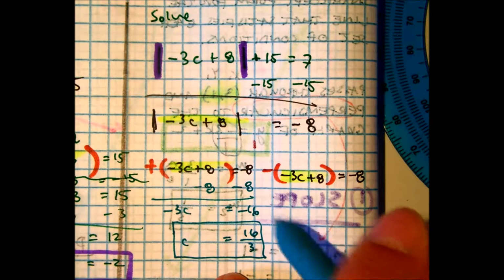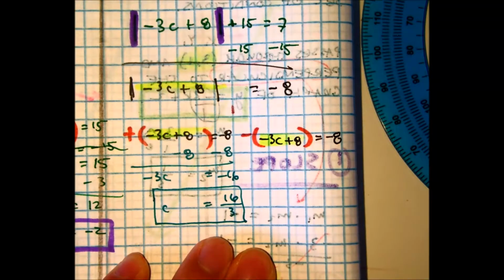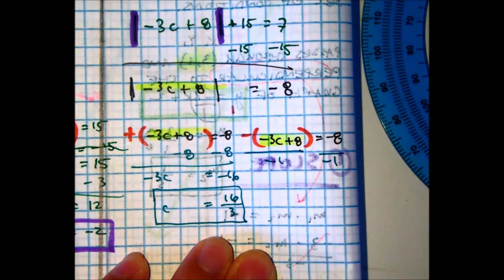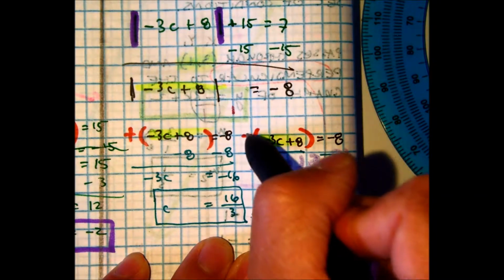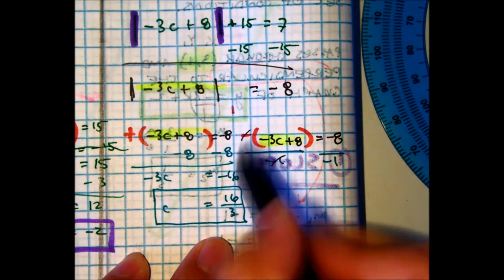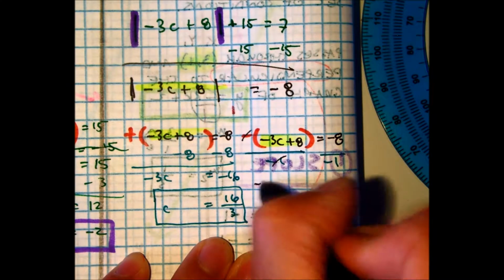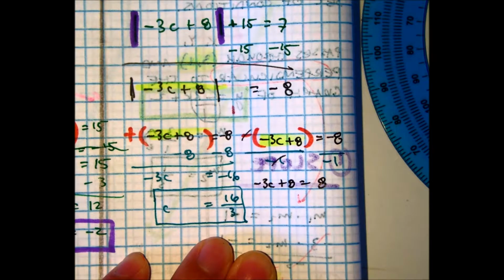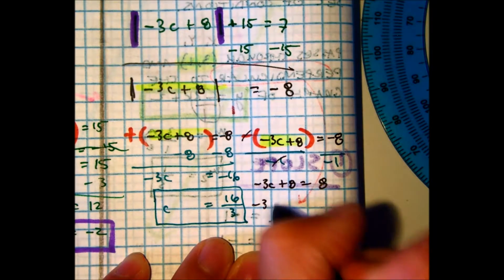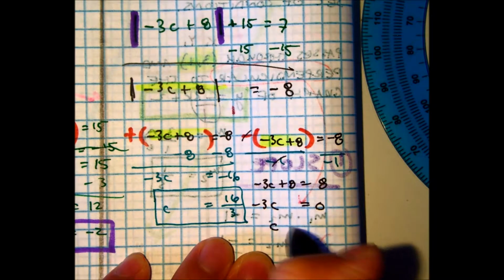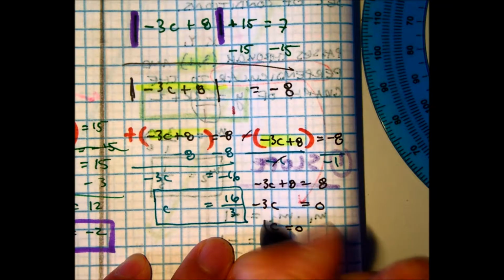You can distribute, or let's try the other method I explained. Let's go ahead and just divide the whole expression by negative 1, because negative 1 divided by negative 1 is a positive. They cancel. Okay? So I'm just left with negative 3c plus 8 equals 8. Subtract 8 from both sides, you get 0. Divided by negative 3c is equal to 0.